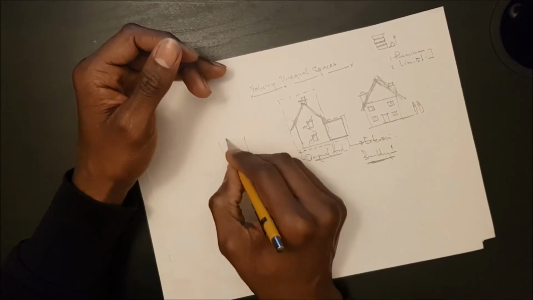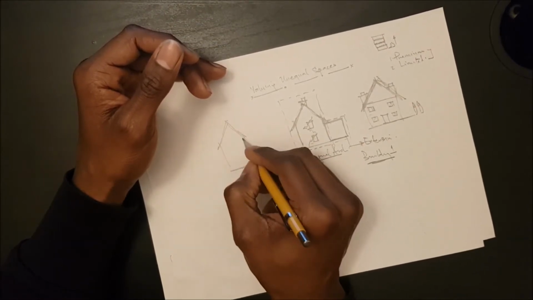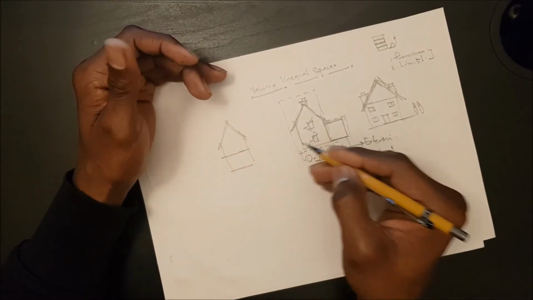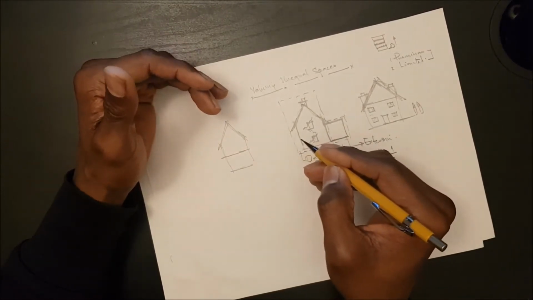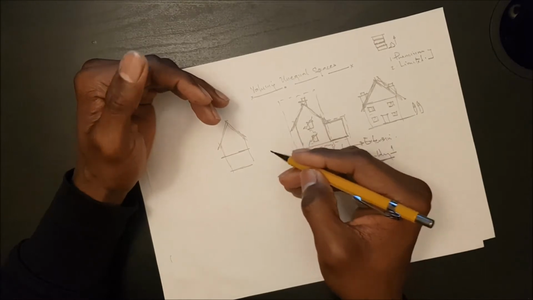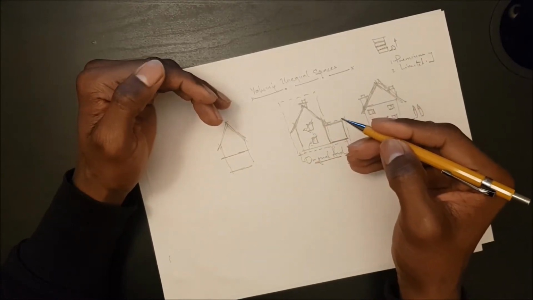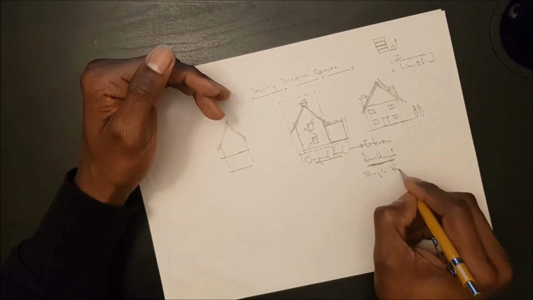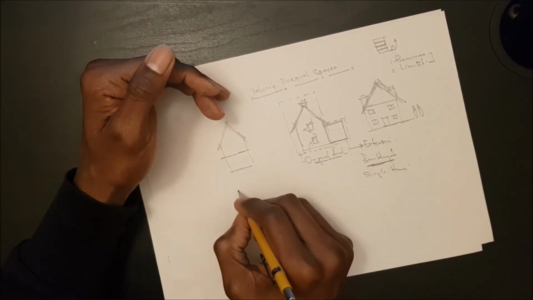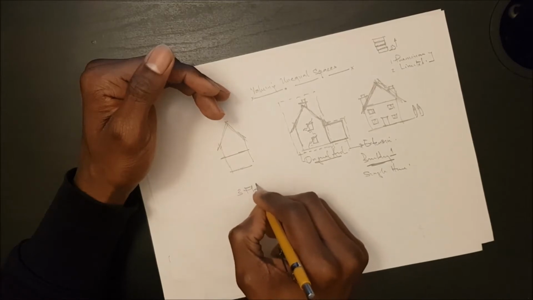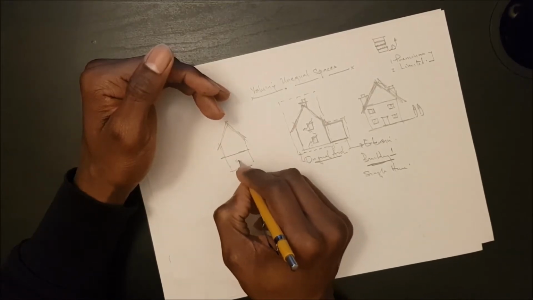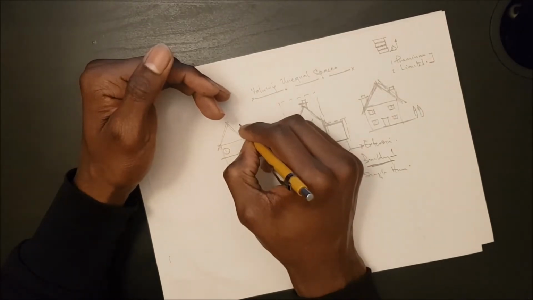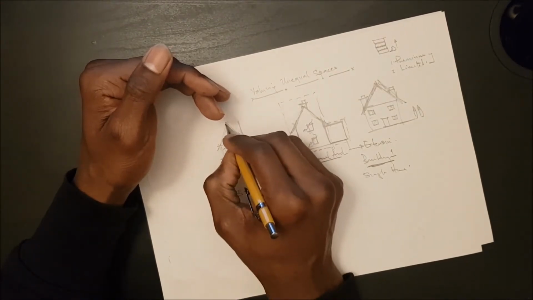Let's put a different building, a completely different building. But this time around, this building has been separated into individual units. This is a single home, and this, call it 3 flats. Ground floor, first floor, and then in this case, let's say that the loft has been converted.